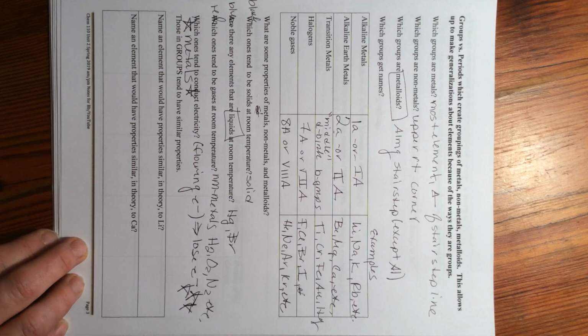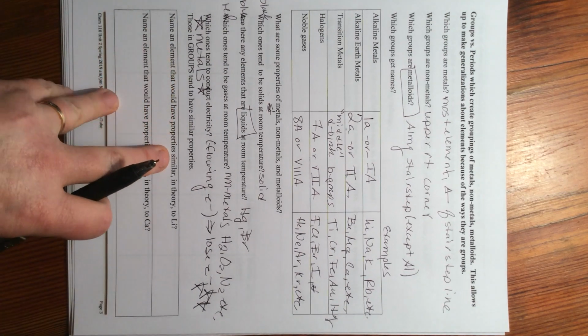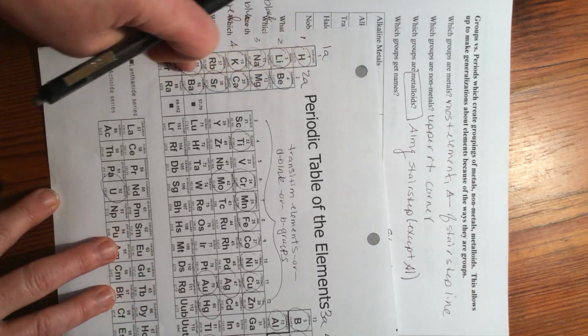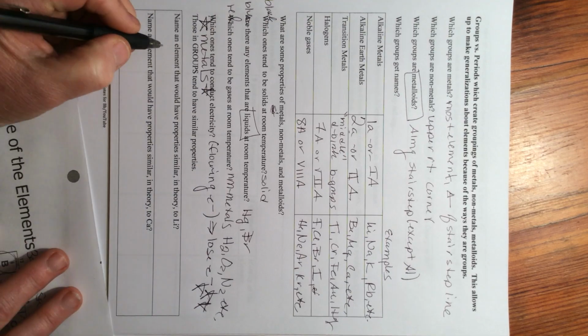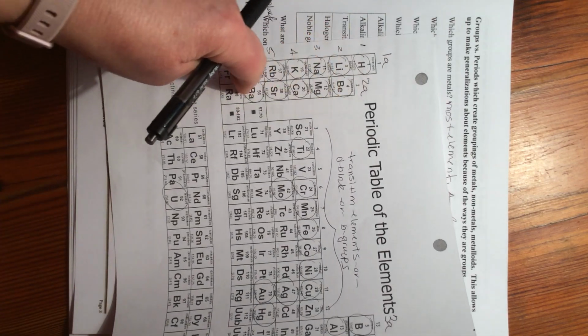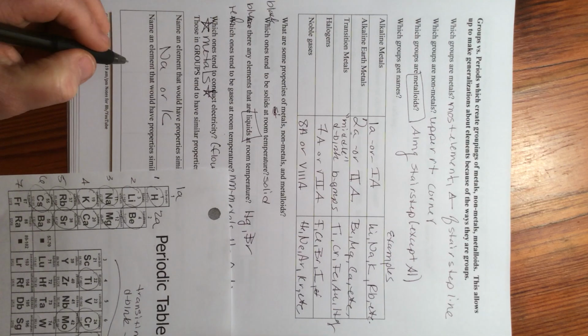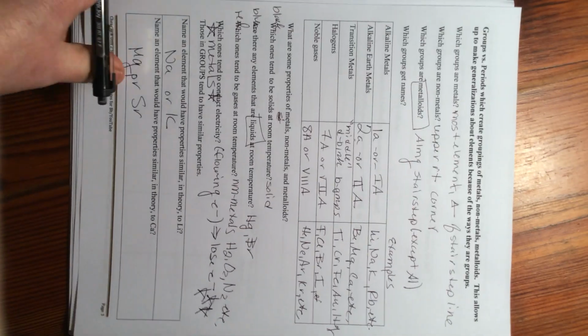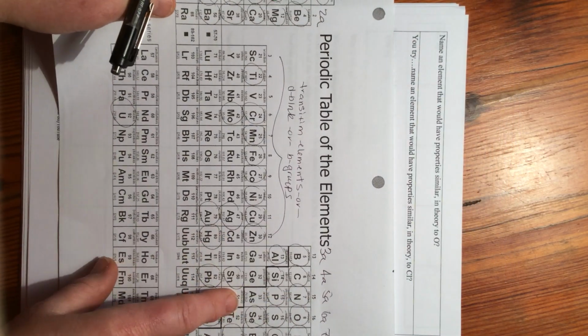understand. Okay? So if I ask you to name an element that would have properties similar in theory to lithium, you would choose something in the group. So I might say sodium or potassium. If I want something to be similar to calcium, I would choose something in the group, not in the period. Okay, so maybe magnesium or strontium. Okay? Next page. If I want something similar to oxygen, I would choose something in the group, and so forth.